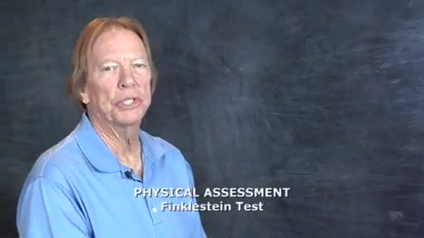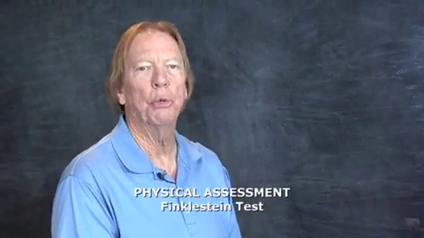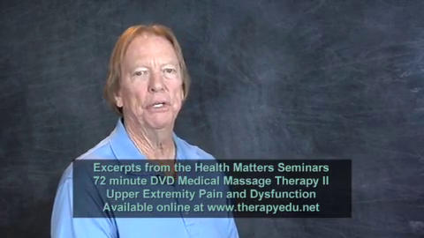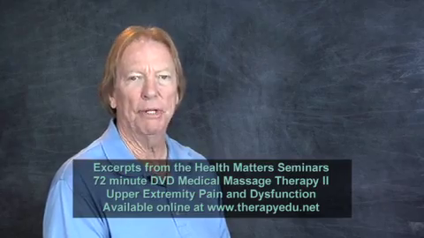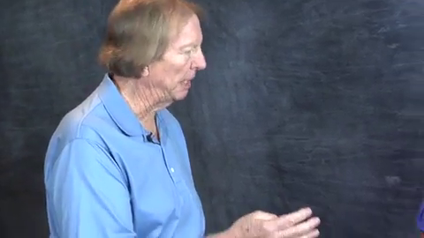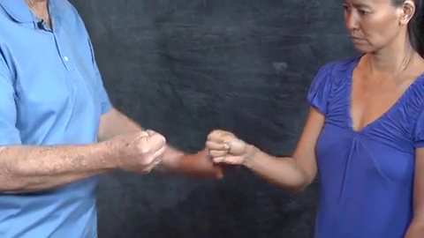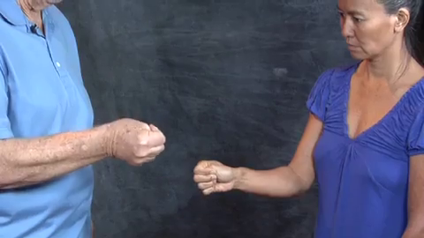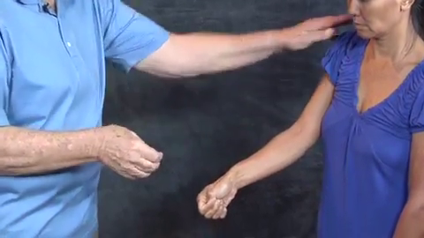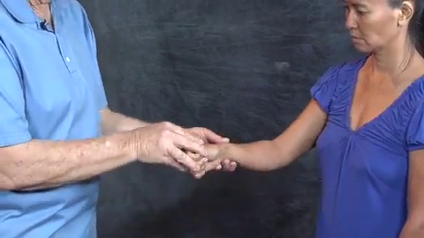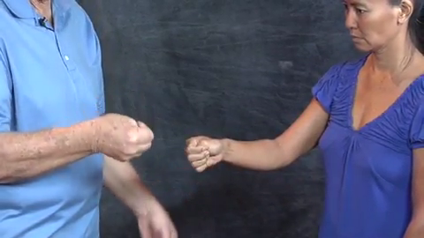Next is the Finkelstein test for de Quervain's tenosynovitis. De Quervain's tenosynovitis: teno, tendon, syno, synovial fluid, and itis, inflammation. An inflammation at the base of the thumb, and it's performed like this. If you'll do what I do, please. Close your fist around your thumb in that fashion. First, move it down in that fashion, not at the shoulder, not at the elbow, but just at the wrist. Your movement is right there, and then you move down.